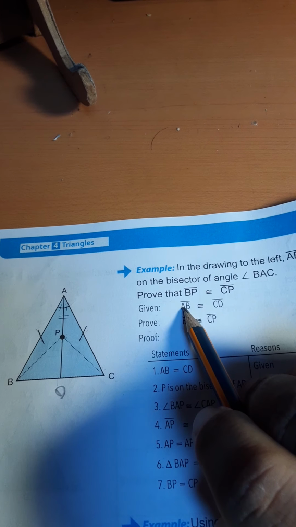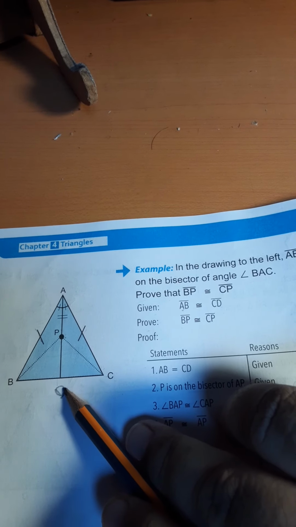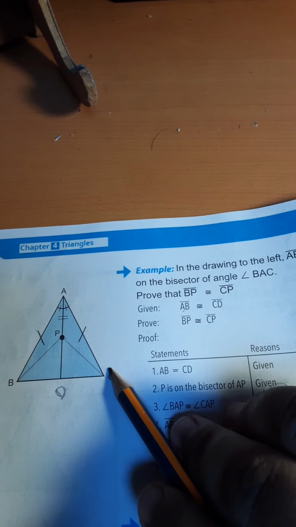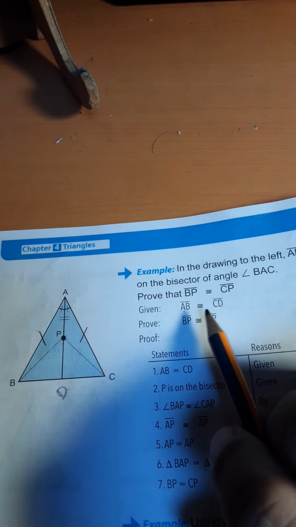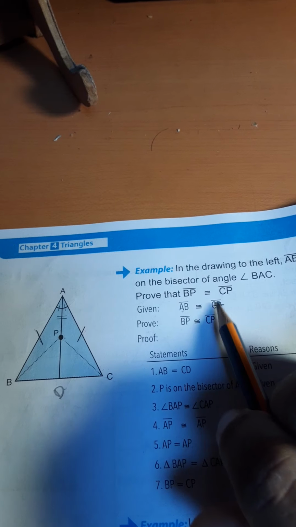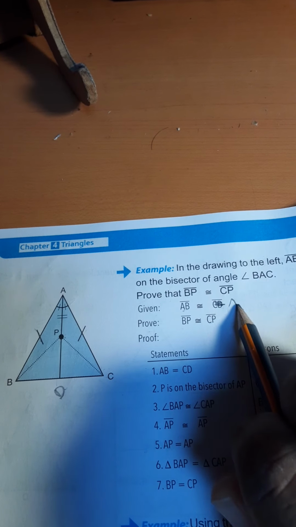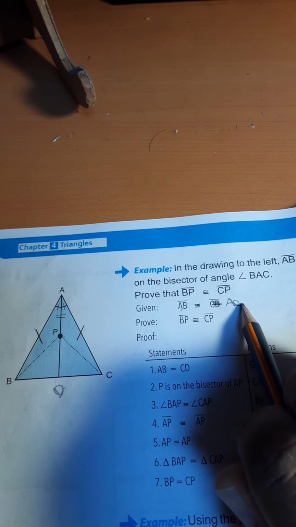Now, in this one, A, B, and CD, we didn't have D. I'm guessing they wanted to say AC. This one is wrong. This one should be AC, because here we don't have D. D, I'm putting it here, but it is not included. I'm just putting it as a reference.